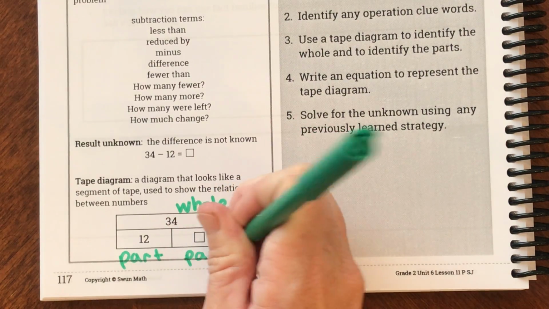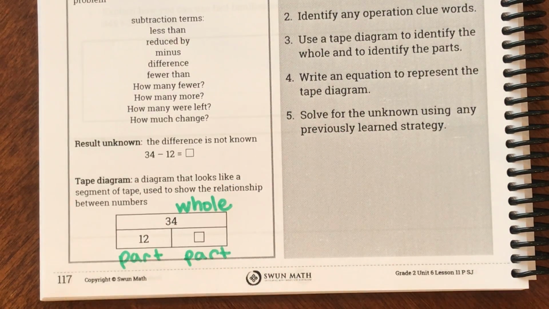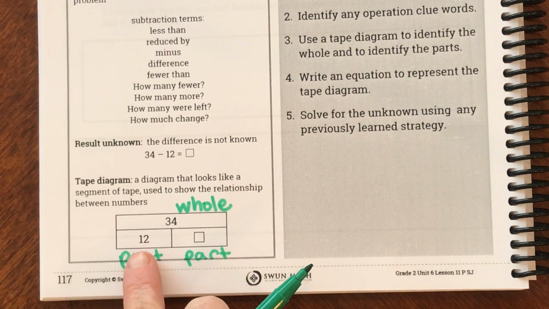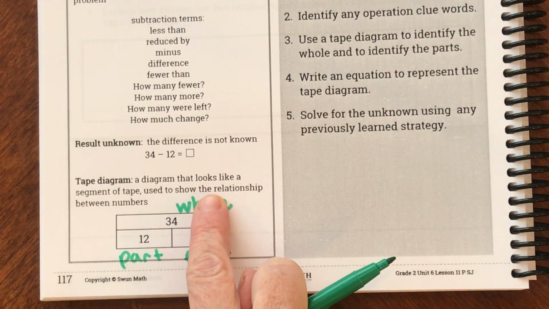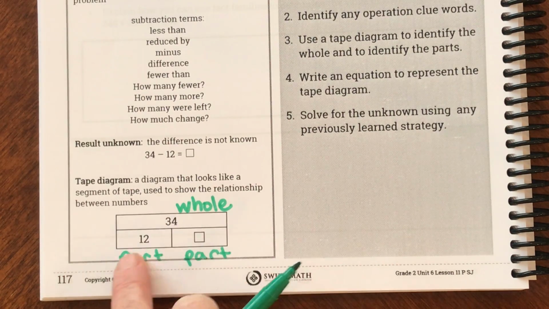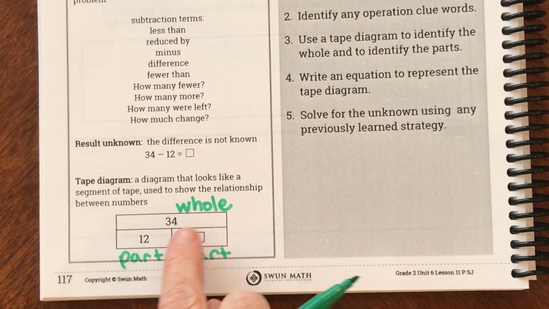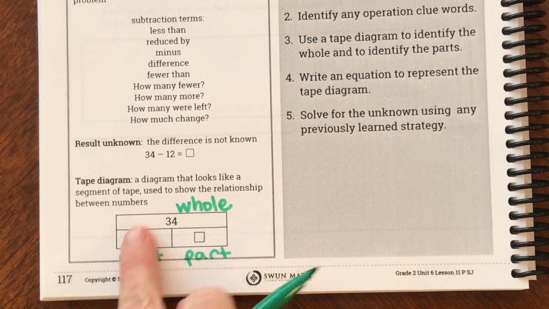And our part. So once we understand this, it's really neat, because this will show us that our part plus our part has to equal our whole. Or we know our whole take away one part has to give us our other part. Okay, so this is what we use to help us.